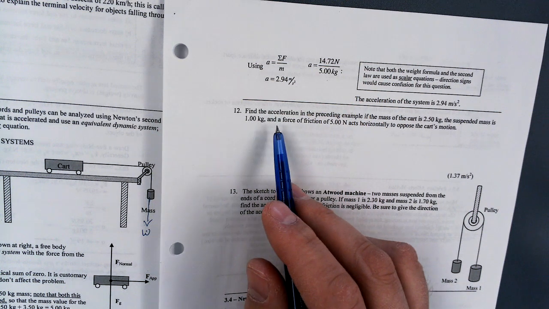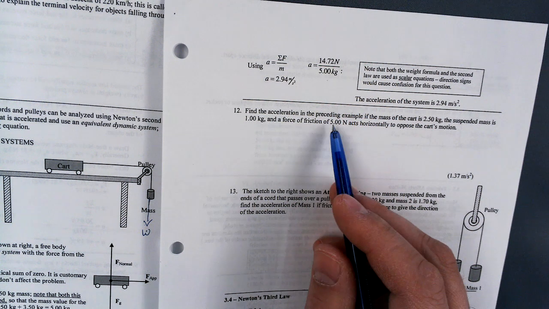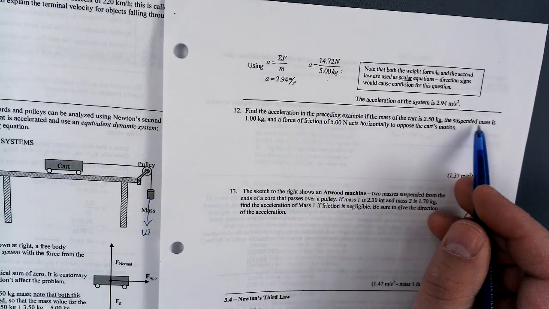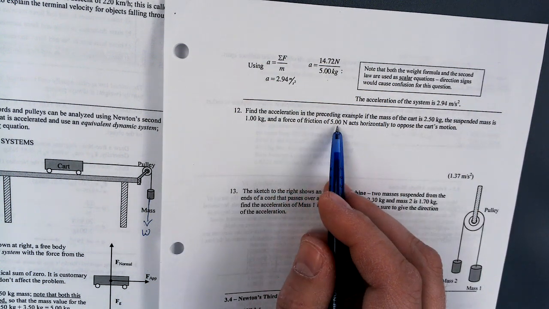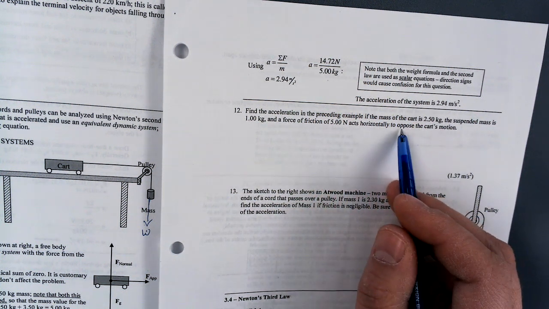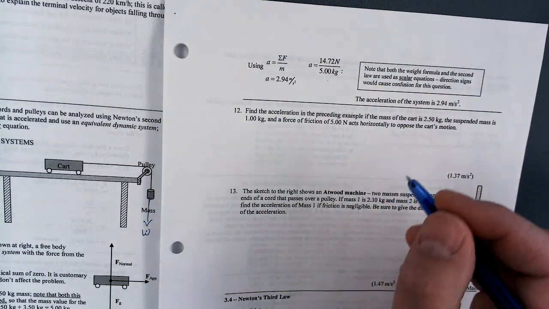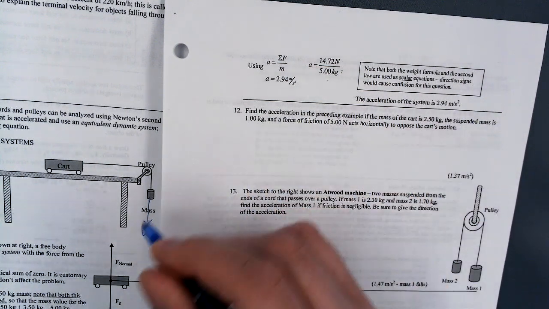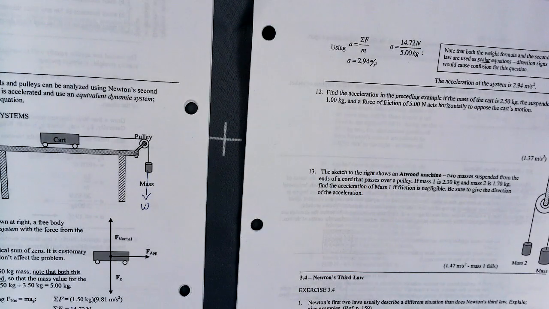Okay, so let's do a couple of examples of these types of questions. Find the acceleration in the preceding example if the mass of the cart is 2.5 kilograms, the suspended mass is 1 kilogram, and the force of friction is 5 newtons acting horizontally to oppose the cart's motion. Okay, so again, we need to pull out our different weights, and to find the weight, again, this is what's happening if we have our free body diagram.